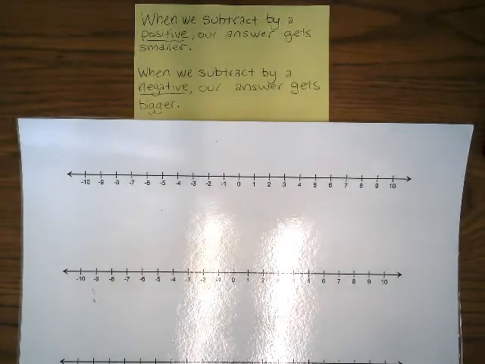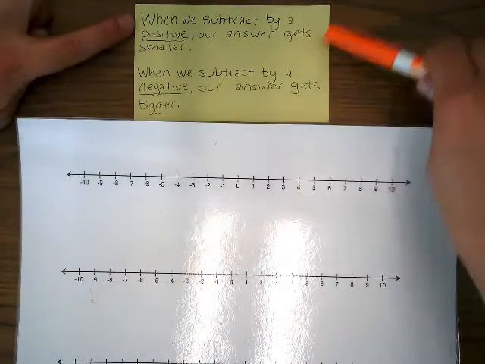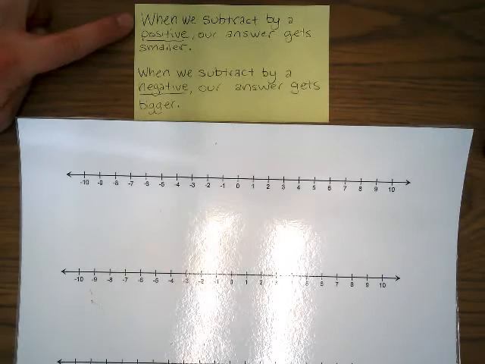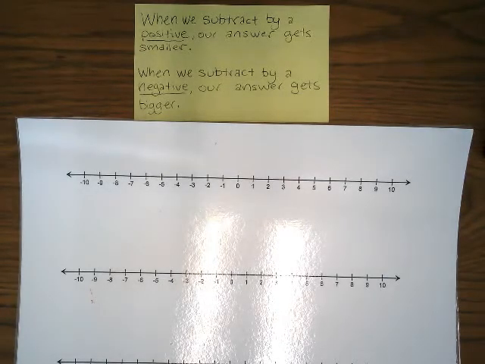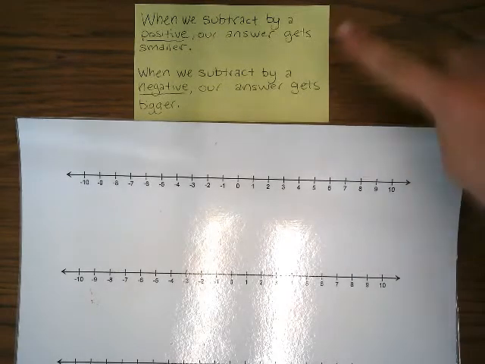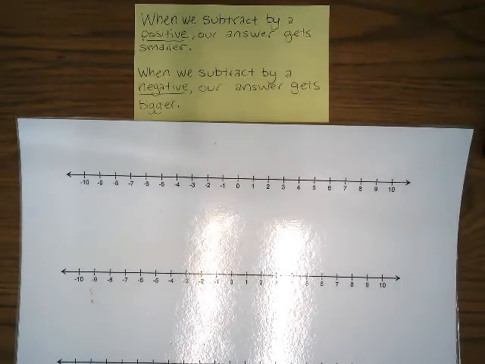Okay, in this video we're going to talk about how do we subtract positive and negative numbers. You'll notice this note up here that reminds us when we subtract by a positive number, when we're taking something positive away, our answer is going to get smaller because we took away more positive stuff. When we subtract by a negative number, our answer is actually going to get bigger because when you take away something negative, our answer gets larger.